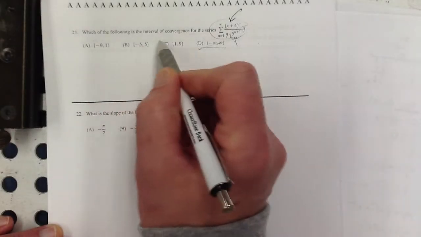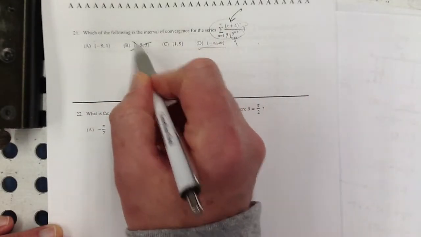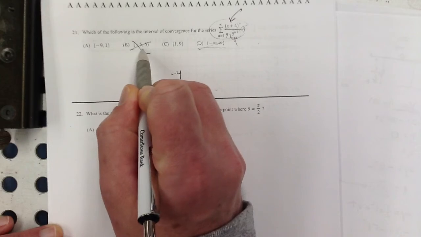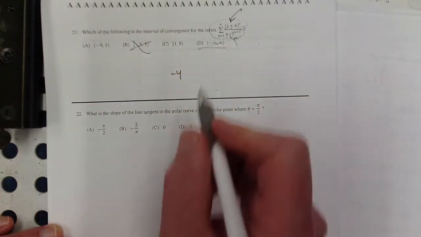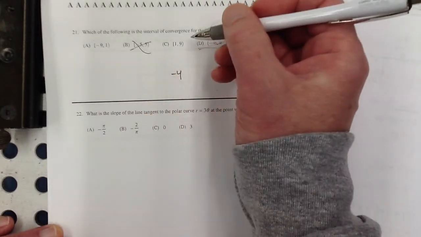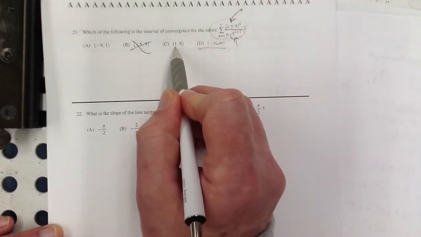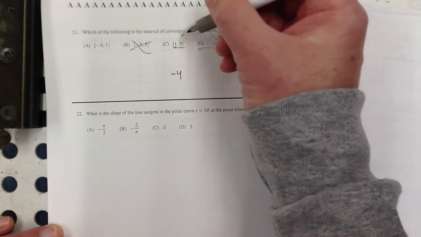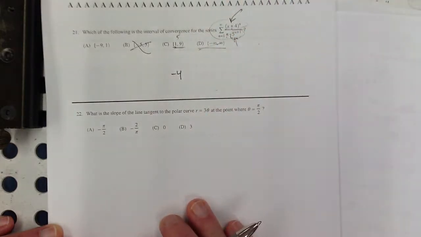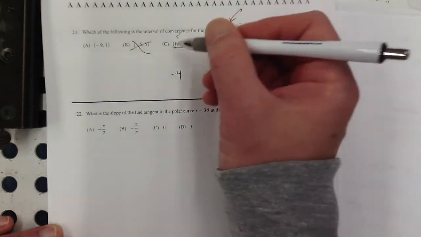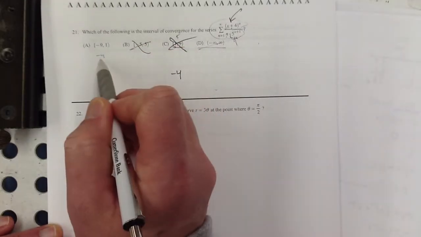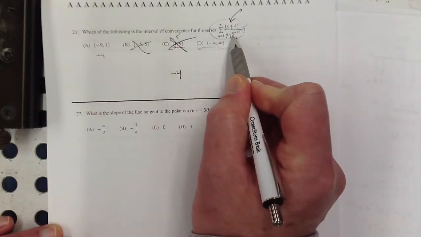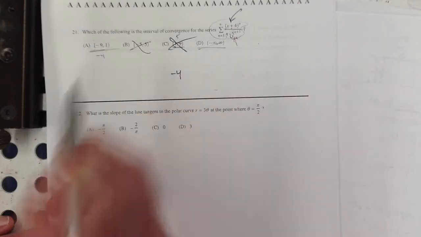You could look at these and say, okay, this is definitely not the right answer because that's centered at 0, and this is centered at negative 4. So it cannot be that. So we're really narrowing this down. This is centered at 5, and we need a series that's centered at negative 4. This is centered at negative 4, so this is a contender, and it has a radius of 5, so I'm liking this answer a lot.